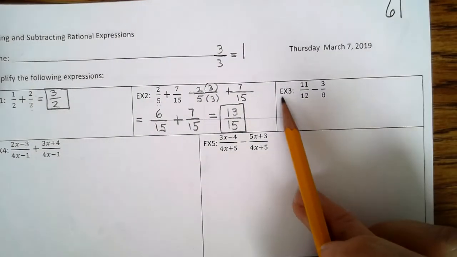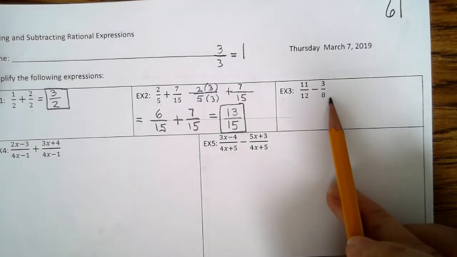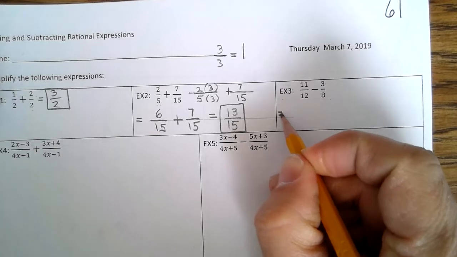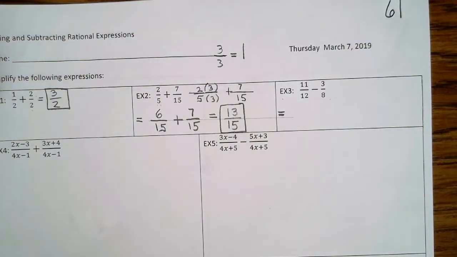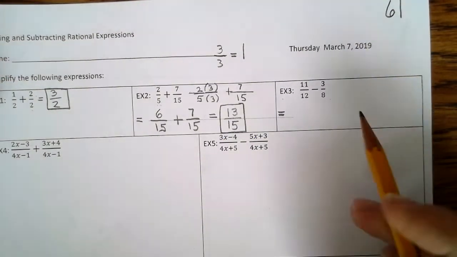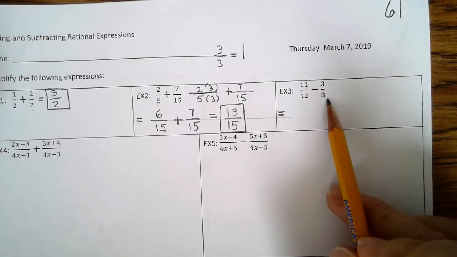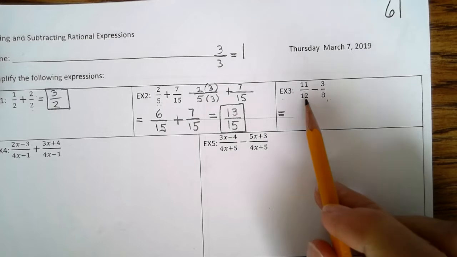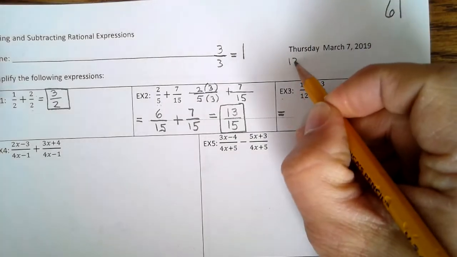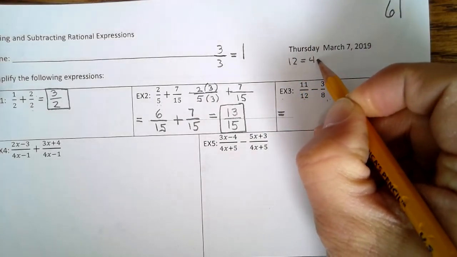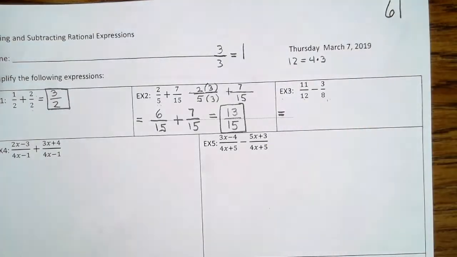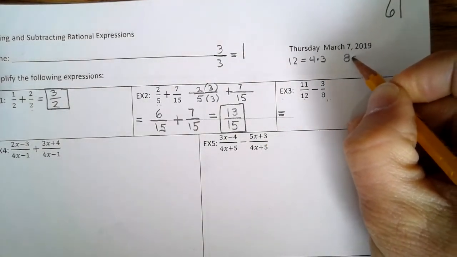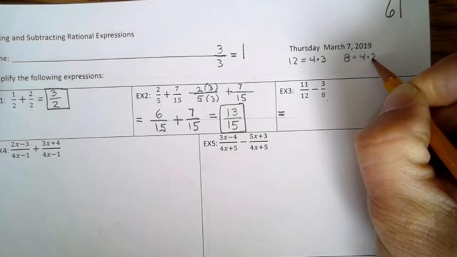We need to have the same denominator. The thing about it is we need to figure out what we can multiply to be the same. Well, 12 can be written as 4 times 3. And 8 can be written as 4 times 2. So you can see they have a common factor of 4.